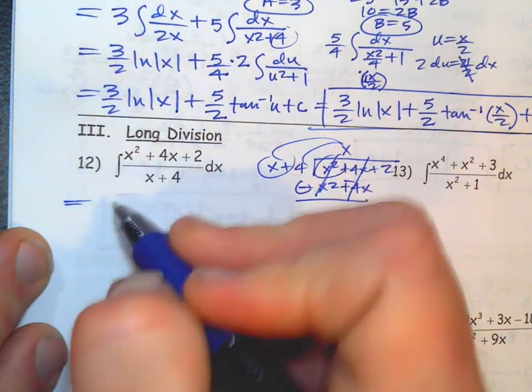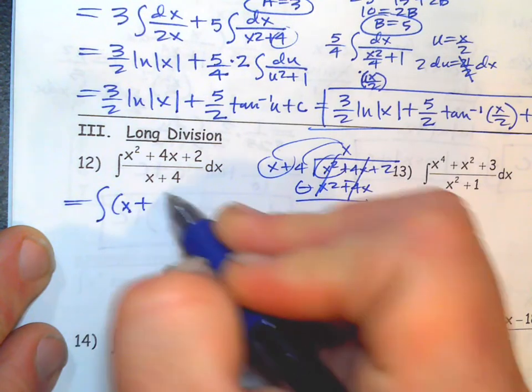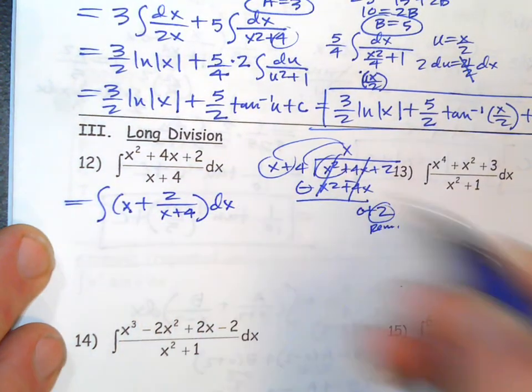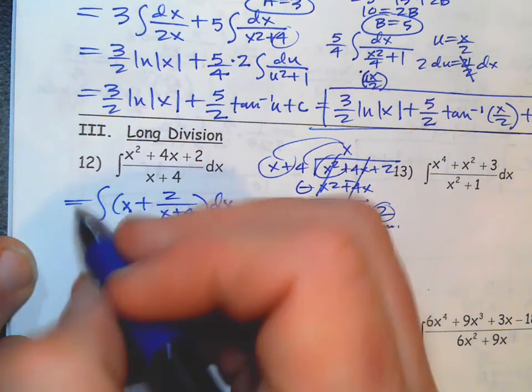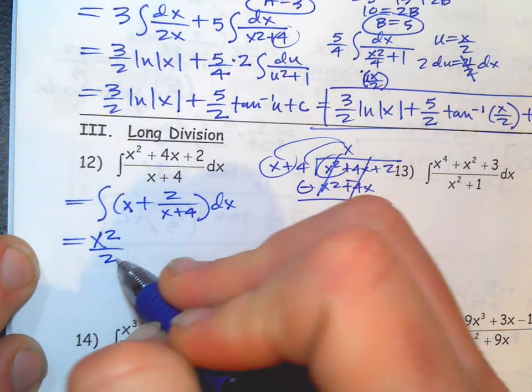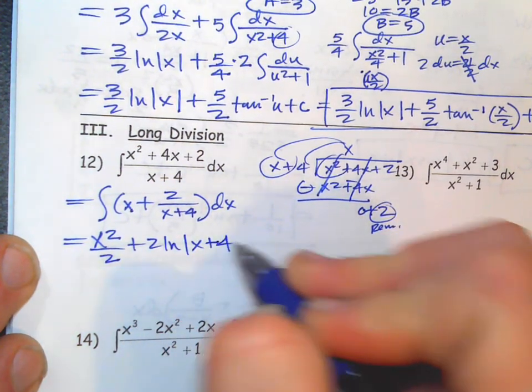So what we have now is x plus 2 over x plus 4 dx. I think we're ready to integrate. So we get x squared over 2 plus 2 natural log of the absolute value of x plus 4 plus c.